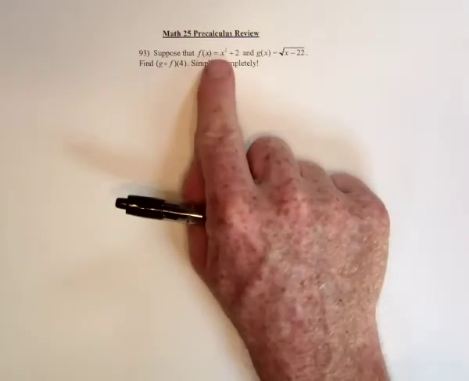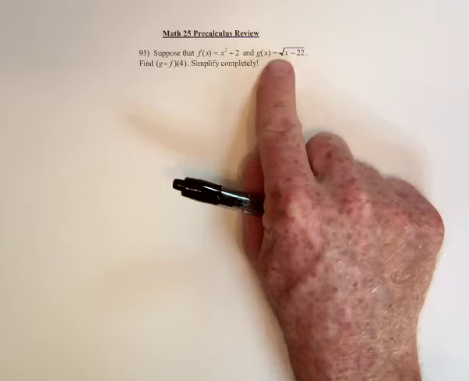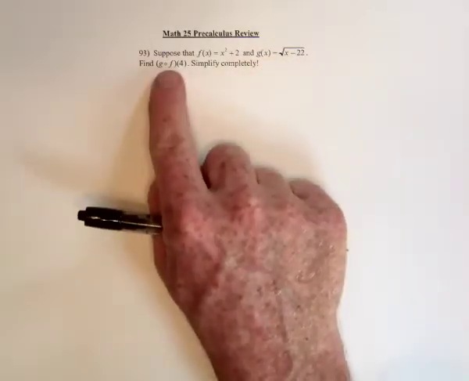So here's some work with functions. We've got this function f of x, which is x squared plus 2, this function g of x, which is the square root of x minus 22, and find the composition of functions.